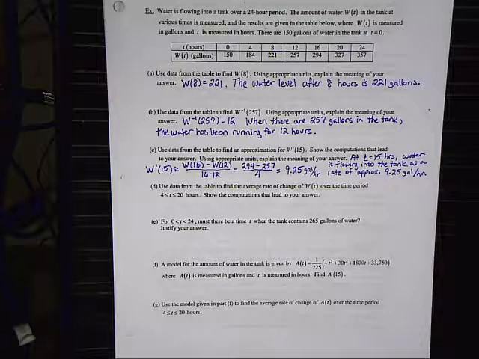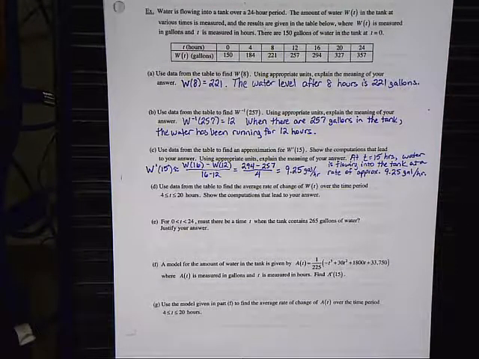At T equals 15 hours, water is flowing into the tank at a rate of approximately 9.25 gallons per hour. Any questions? Okay. Now, I would like you to silently read part D. Read part D.